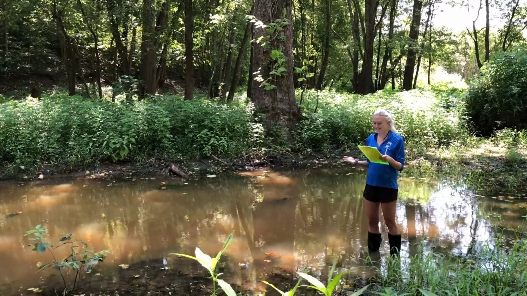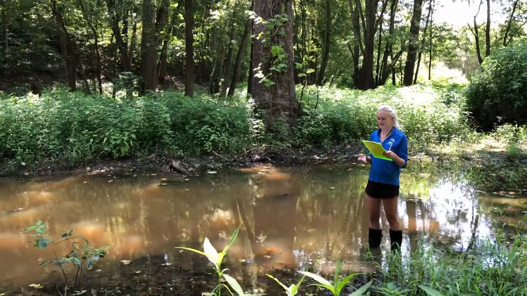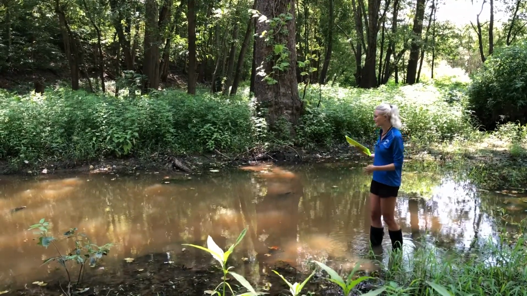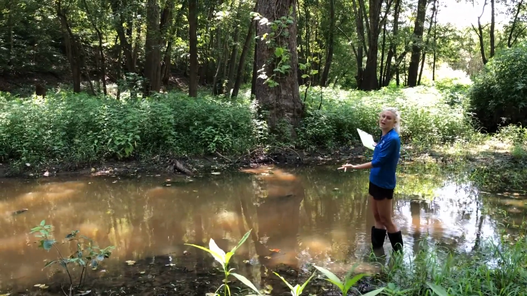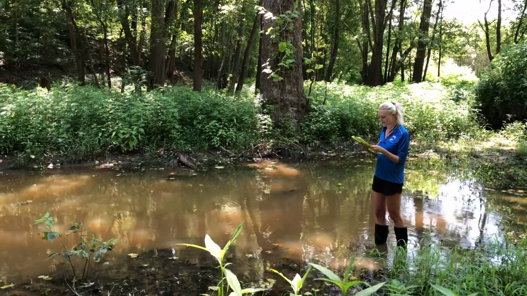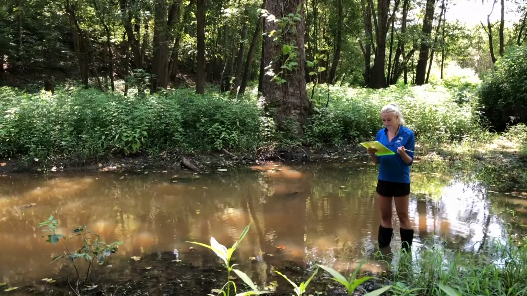And then again, silting: are there silts and clays distributed throughout the stream? I mentioned it already. This one definitely does. You can even kind of tell. We can't really see the bottom of the stream, so there's definitely some silt and sand floating around in here. So I'm going to go ahead and check off that one.